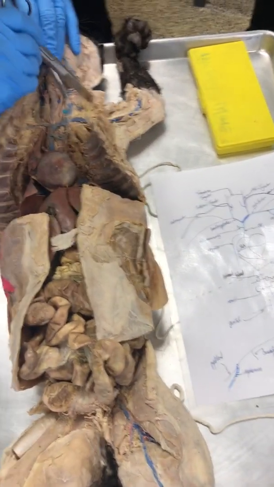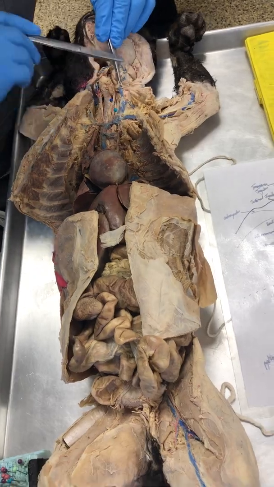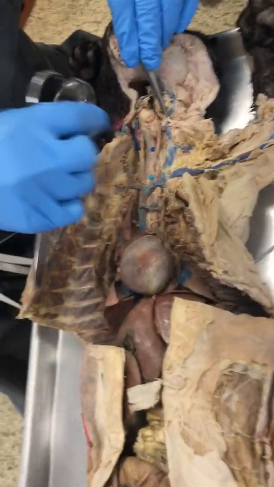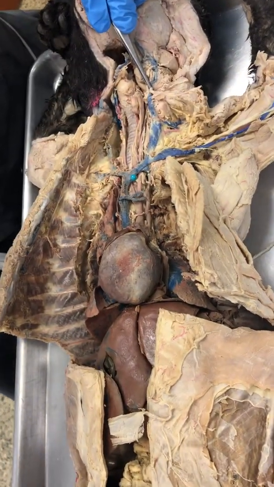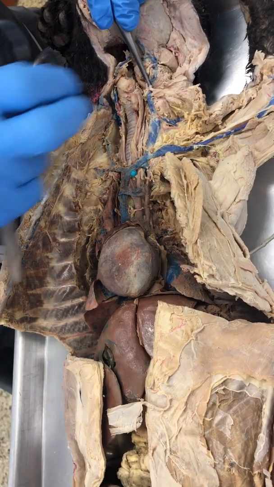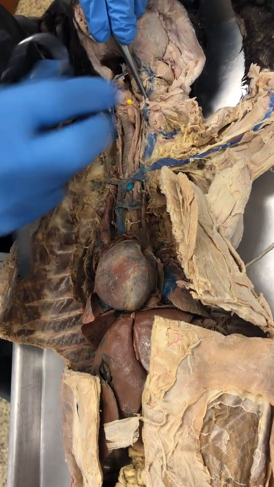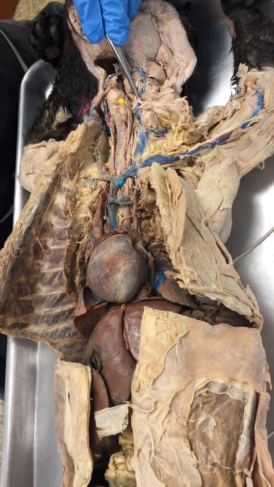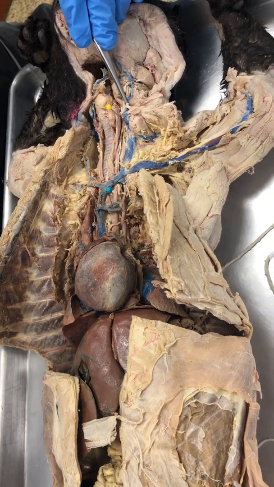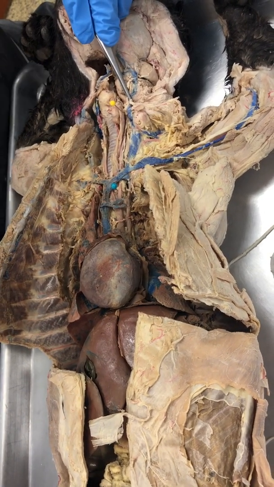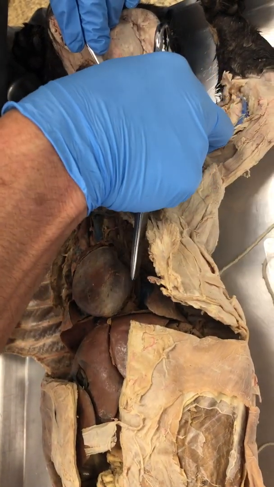This one right here is this vein that forms a T-junction. So notice there's the external jugular right there. And then coming across the shoulder into the side of the neck is this one called the cephalic vein.